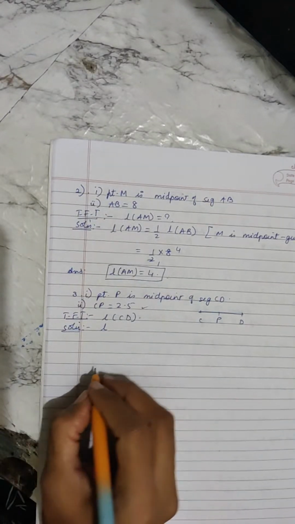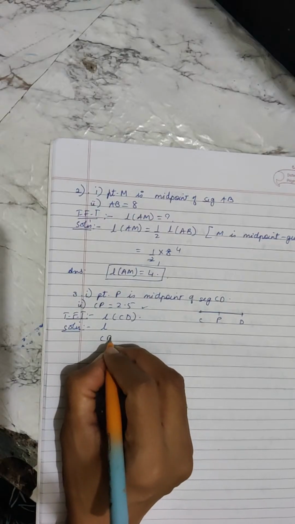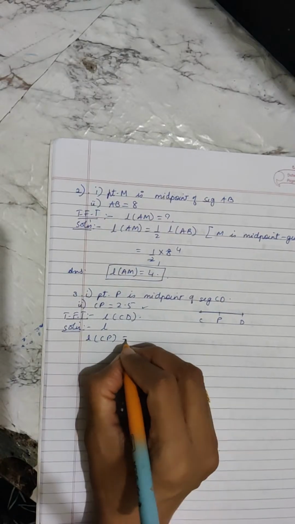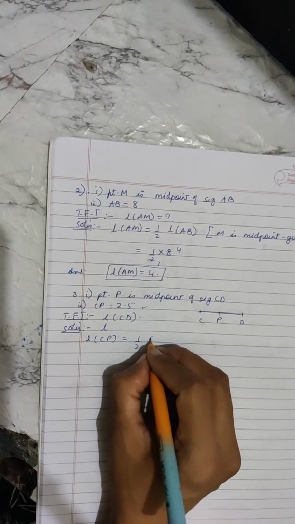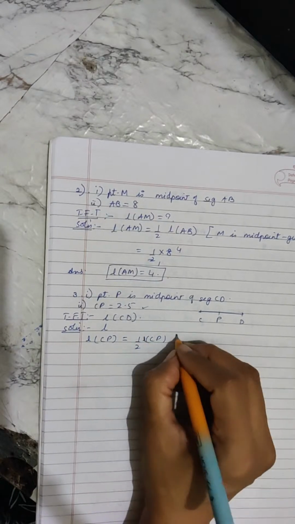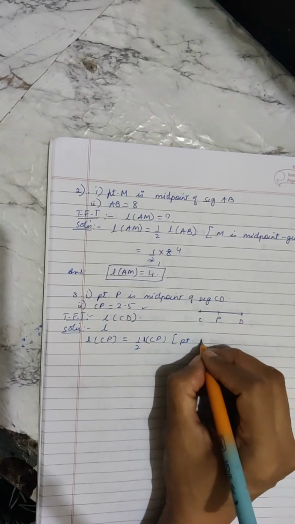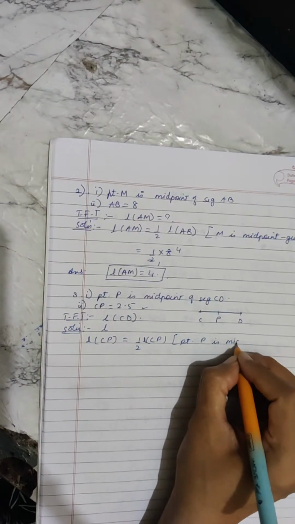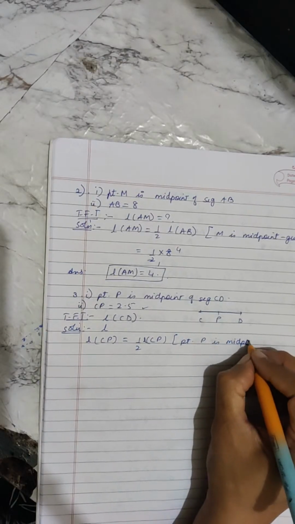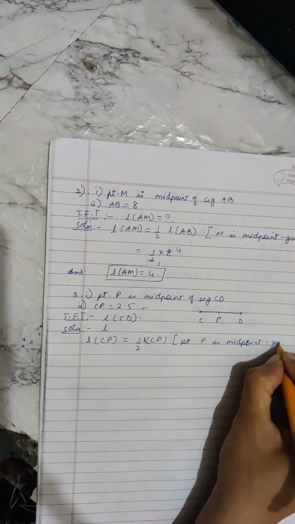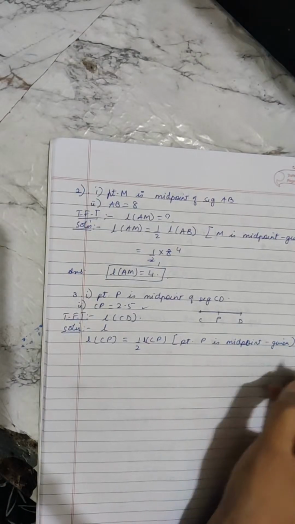So CP is half of CD. Why? Because point P is midpoint and it is given to us, right?